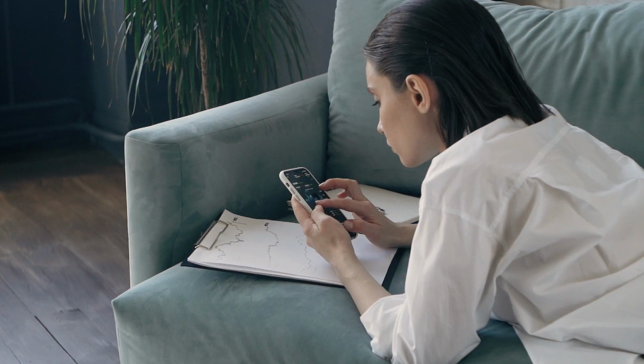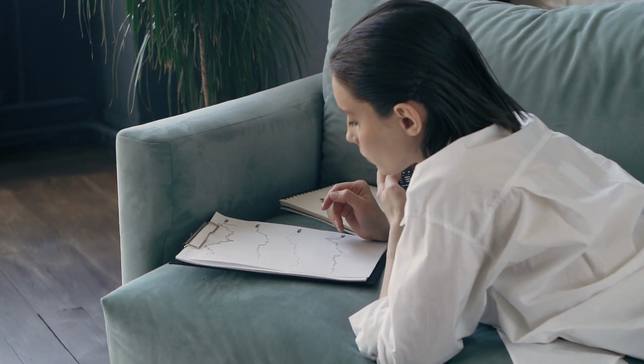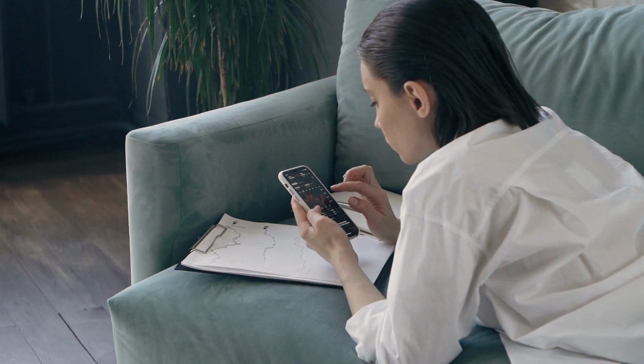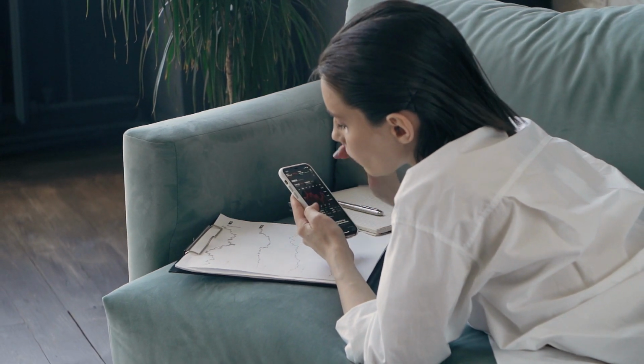So, what are futures contracts? They are agreements between two parties, a buyer and a seller, to buy or sell an asset at a predetermined price on a future date. The underlying asset can be anything from commodities like gold, oil, and wheat to stock indices, currencies, and even interest rates.